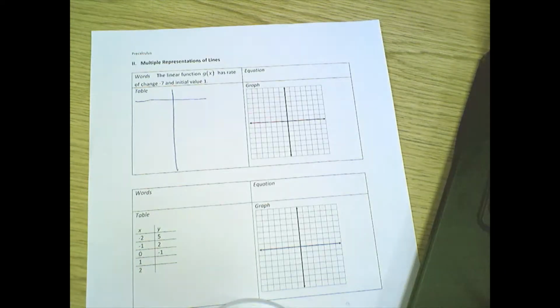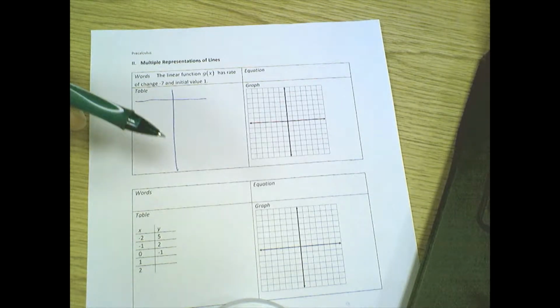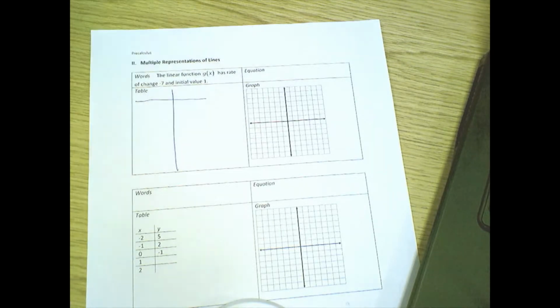So we'll now work through just part 2 of section 2.5, multiple representations of lines. We have some different word descriptions here. We have a graph, we have a table, we have an equation that we're going to state. We're going to work through all these different representations of lines.